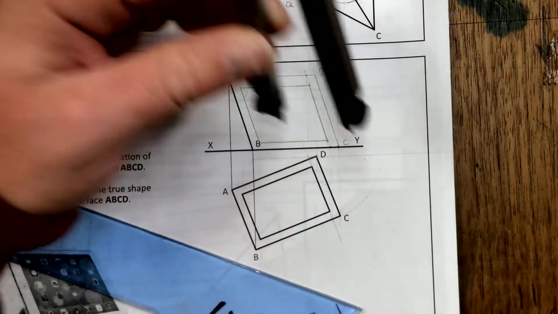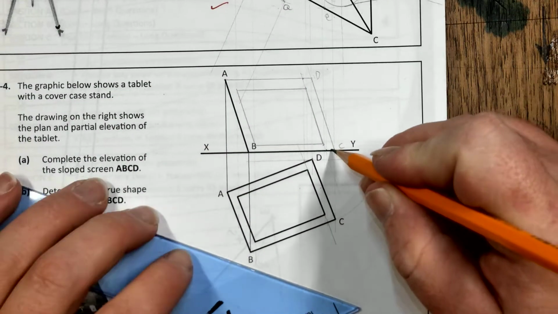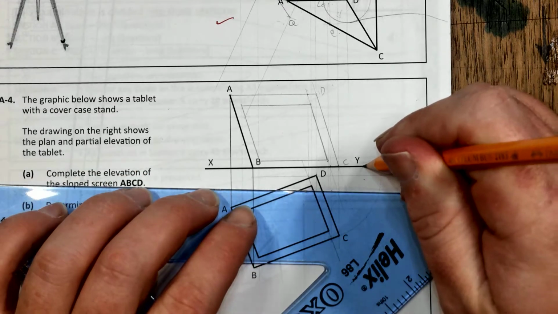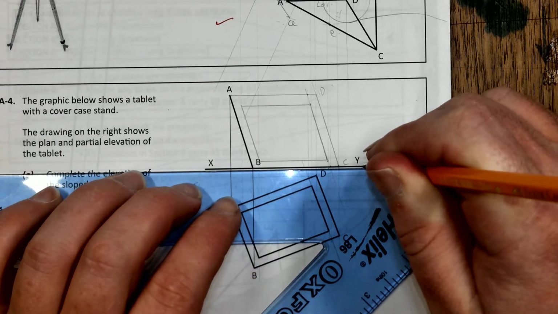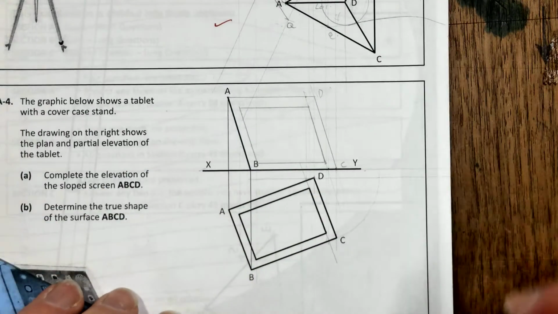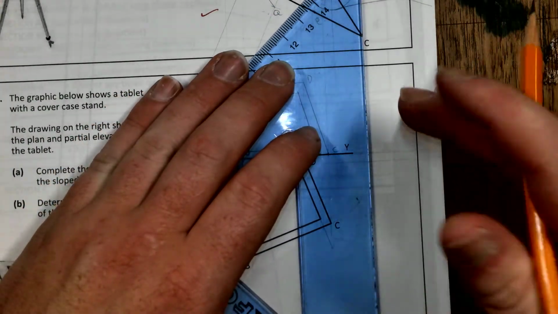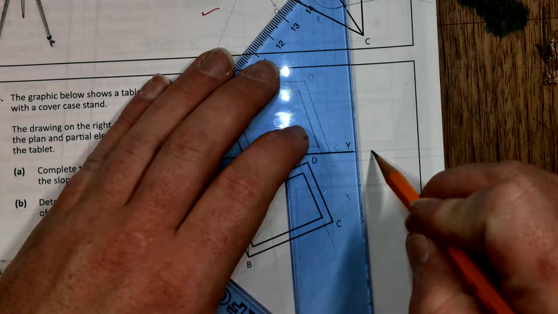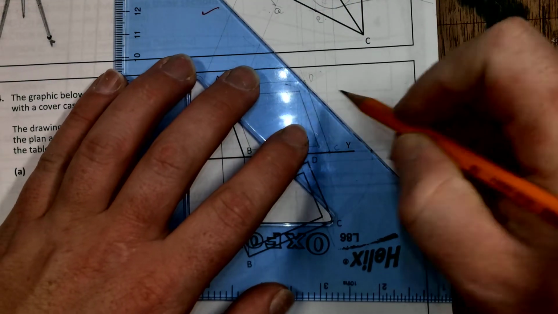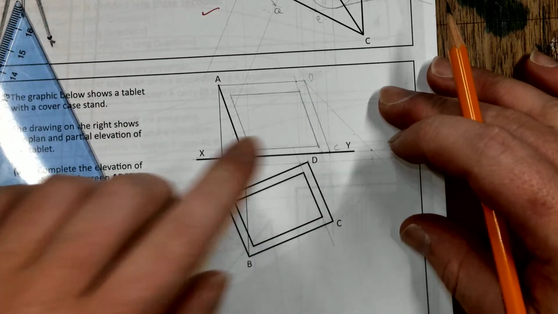There we go. C will have moved across now. And it will be just here, and that there will now give me my true length.